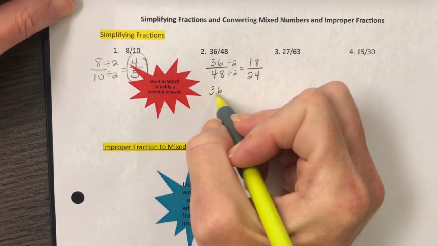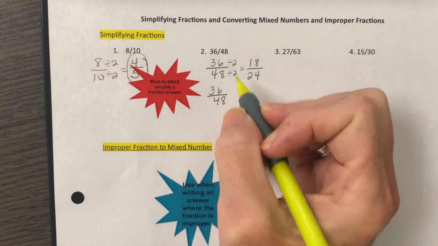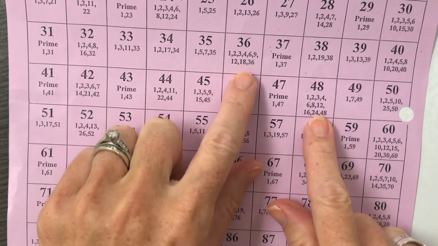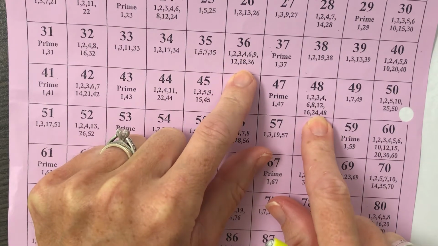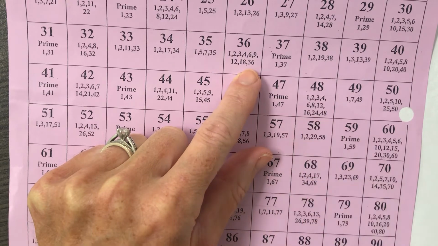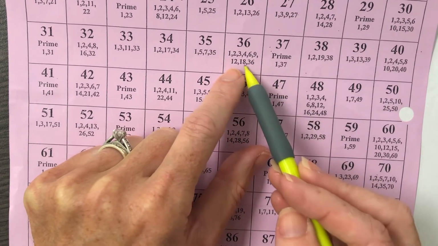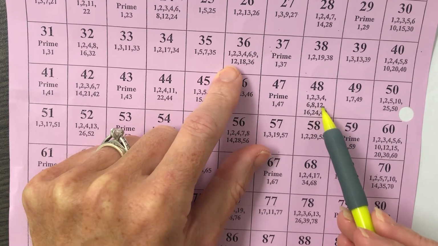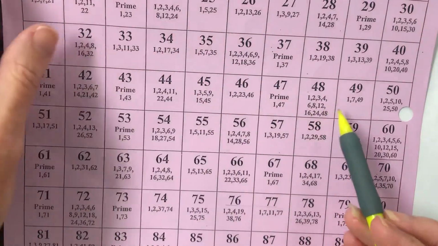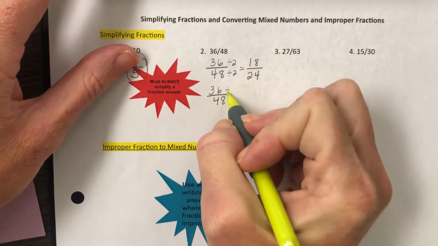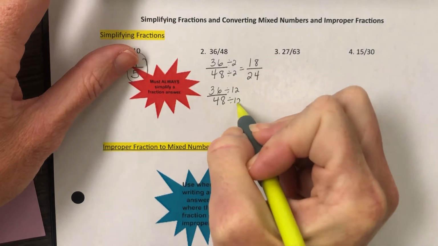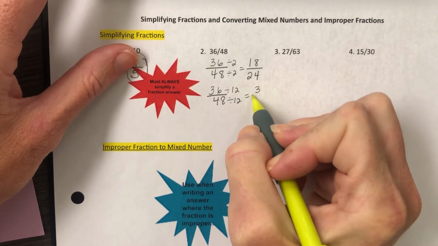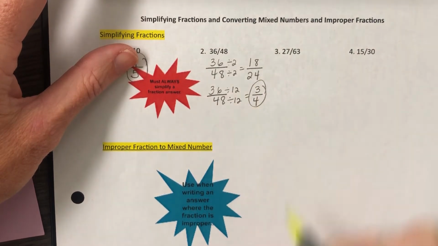The easiest thing to do, especially since I've given you this factor sheet, is to find 36 and 48. Those are all their factors, and find the greatest common one. So 36 is here, but it's not here. 18 is here, it's not here. 12 is here, and it is a factor of 48 also. So that's their greatest common factor. If we use that and divide the top and the bottom by 12, we only have to divide one time, because 36 divided by 12 is 3, and 48 divided by 12 is 4, so we get 3/4.